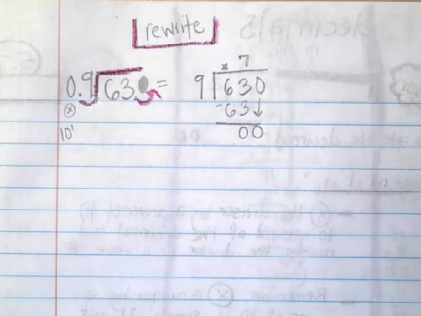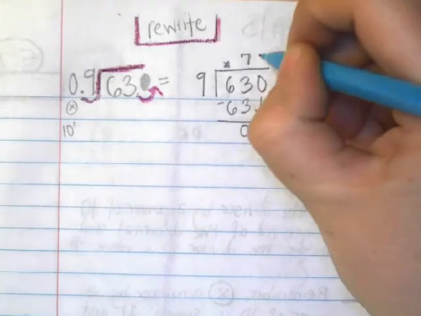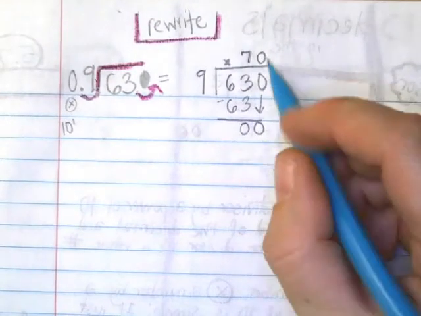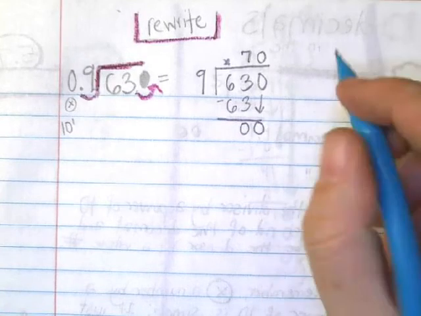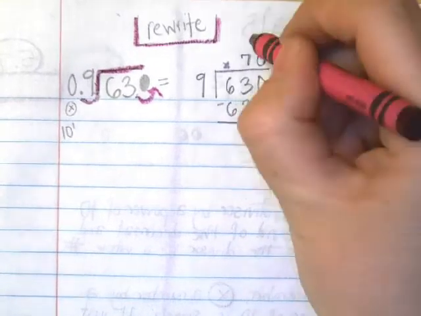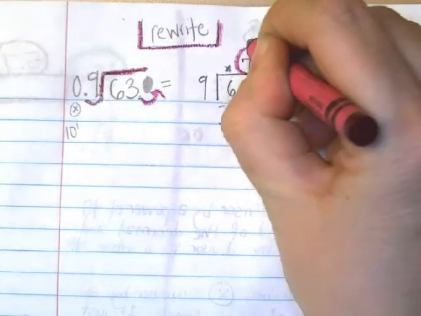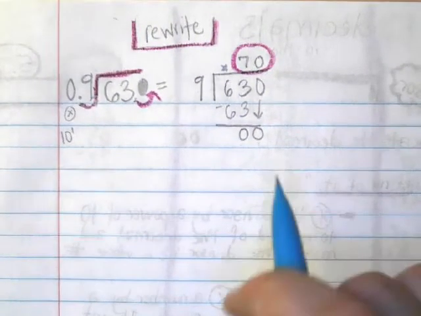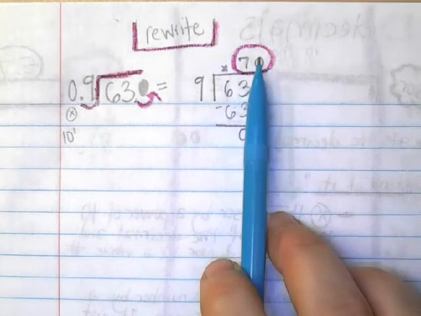When I subtract, I bring down. Will 9 go into 0? No. You have to put the 0 up here if you say no. And 9 times 0 is 0, and 0 minus 0 is just going to be 0. So I have my final answer, and it is 70.